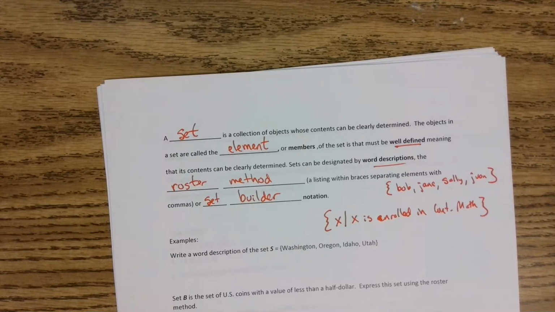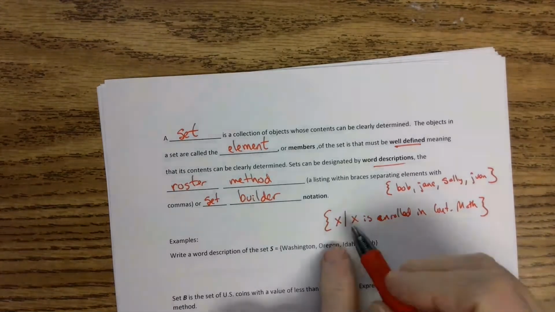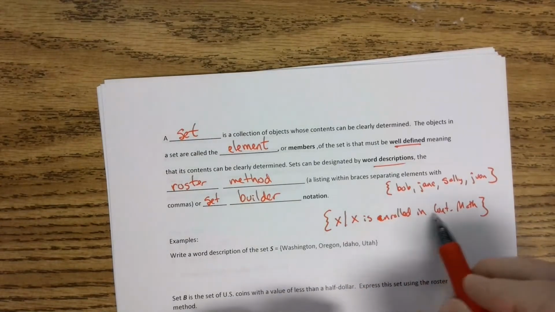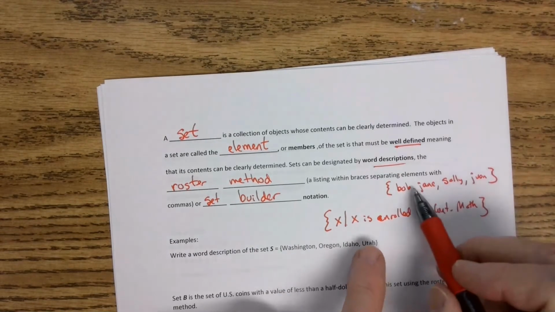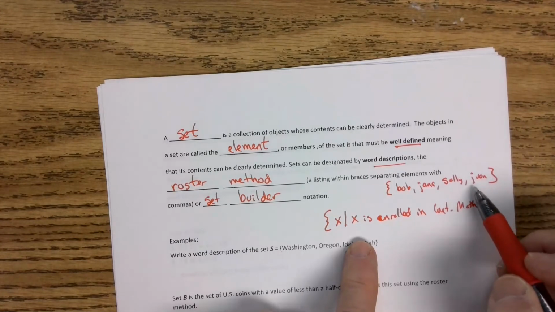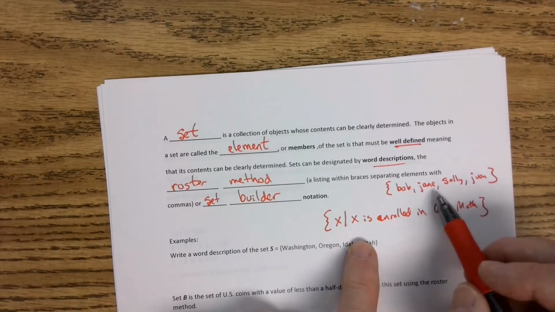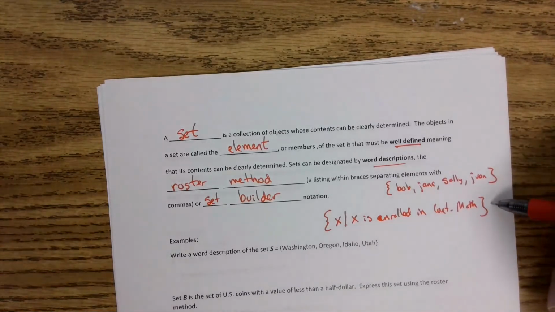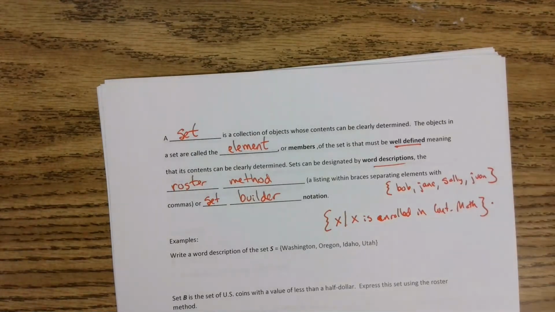We don't have to use x. And I don't know if you remember this from Algebra 2, that bar means such that: x such that x is enrolled in contemporary math. And let's say Bob, Jane, Sally, and Juan are all enrolled in contemporary math. Those are the only four. So those are saying the same thing. One's a little bit more formal. The set builder is a little bit more formal.